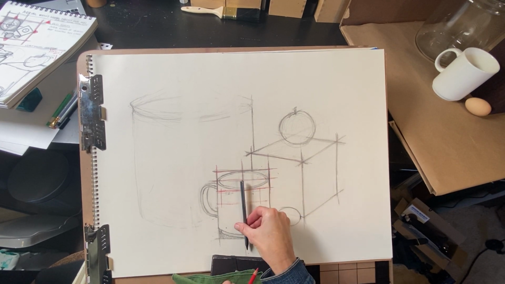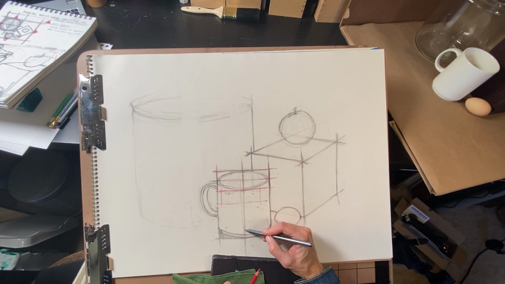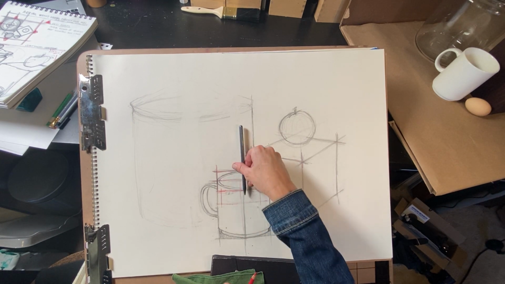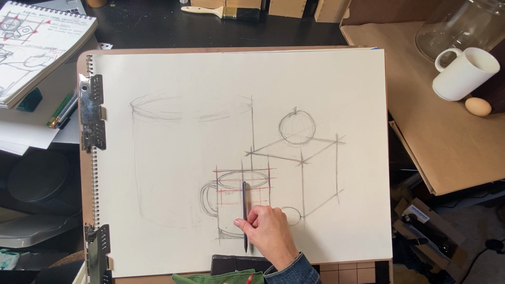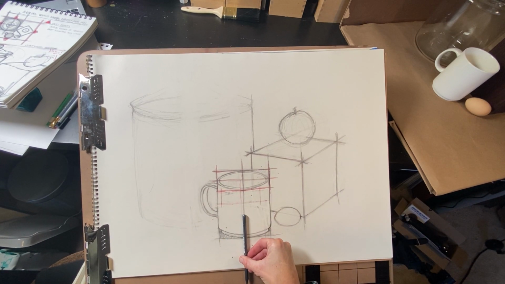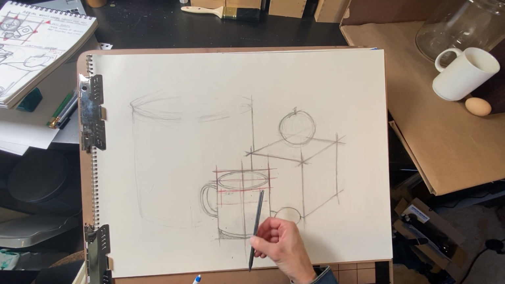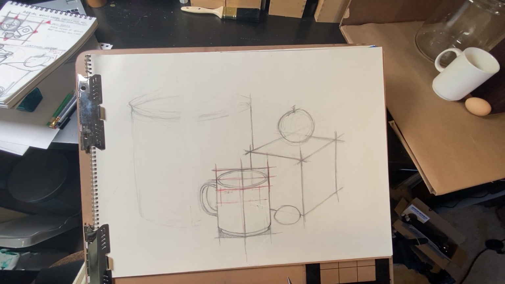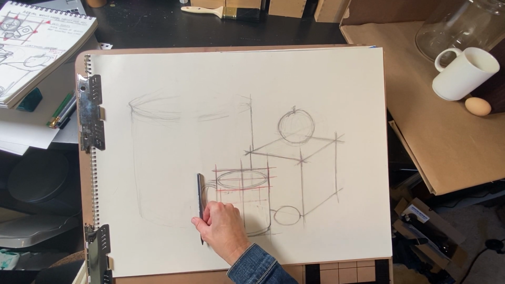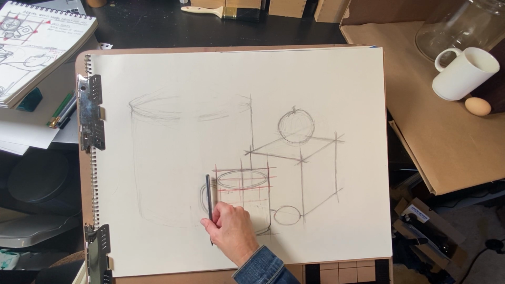Great, so checking the verticals in my mug first. I do think this axis is a little wonky, so I'm going to bring it in. Sometimes when you're in dead center, it's hard to reference that side point, right? One thing you can do is line it up with the base of your paper down here. Hopefully you can see that.